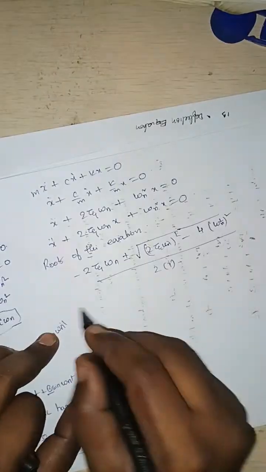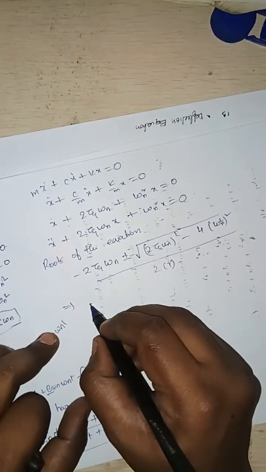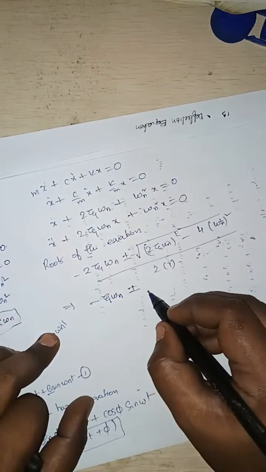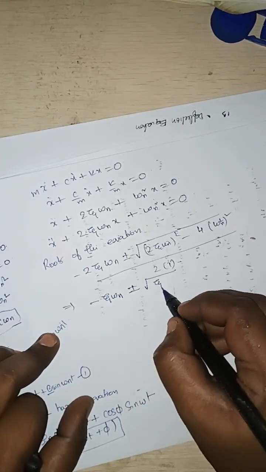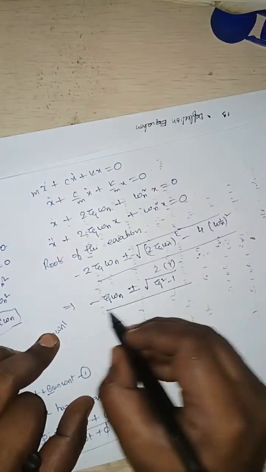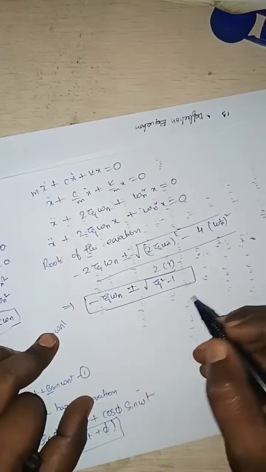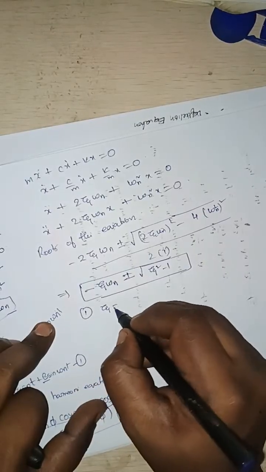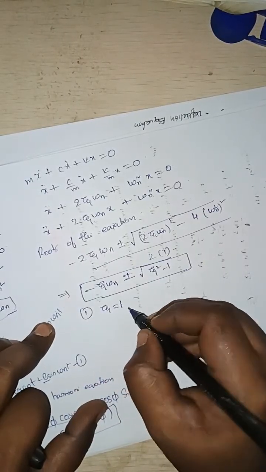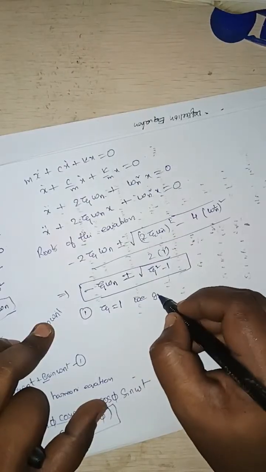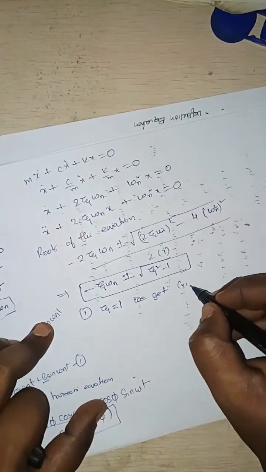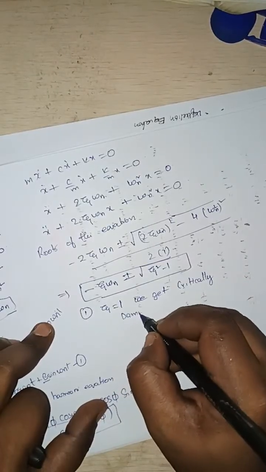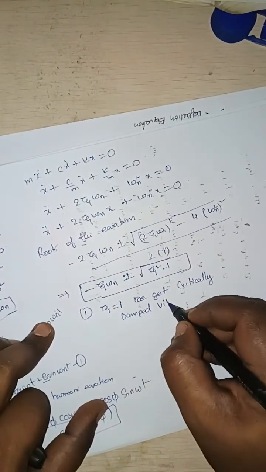So everything gets cancelled, and we end up with zeta omega n plus or minus square root of zeta square minus 1. This will be the final roots of this equation. Now, one is zeta equal to 1, we get critically damped vibrations.